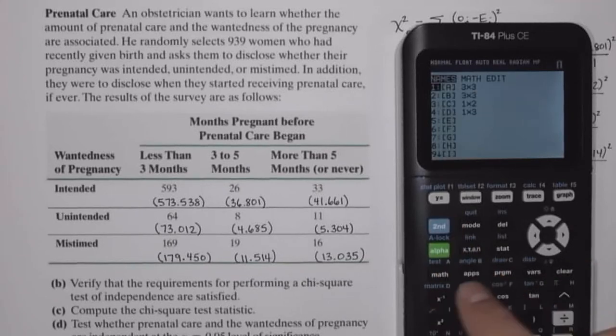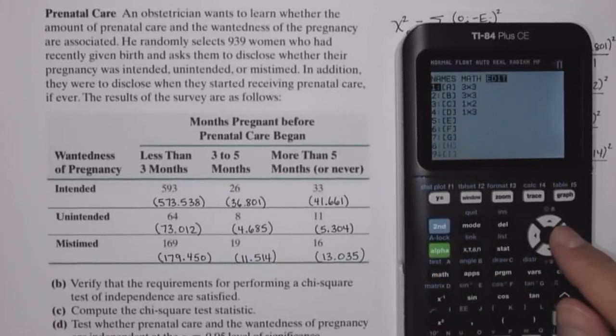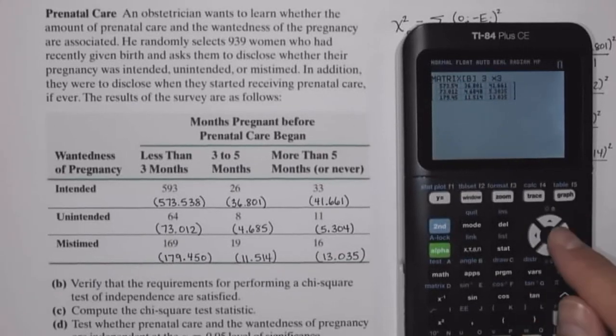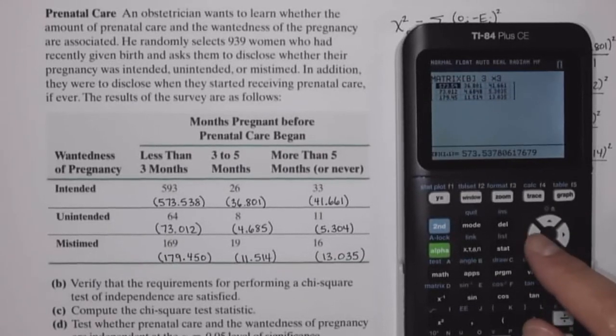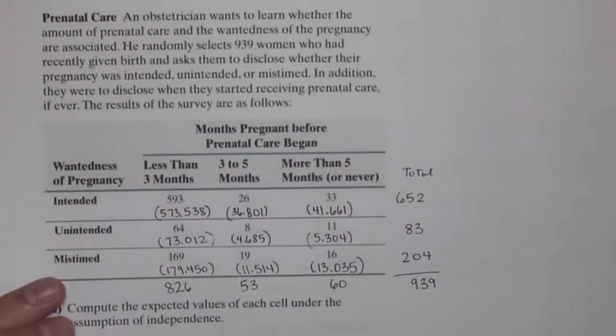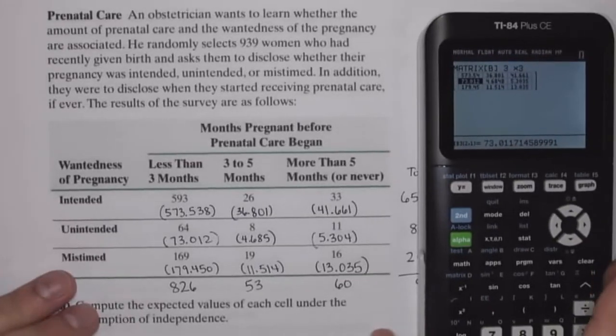Now if I go to matrix and look at matrix B, it has the expected values: 573.54, 73.012, and so on. We calculated those previously, so I'll pull that back in just to compare.